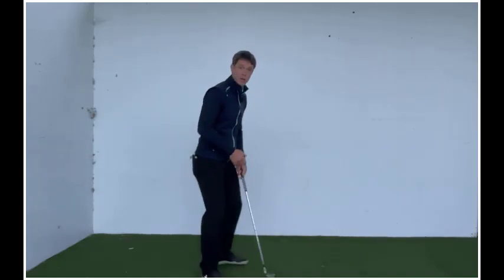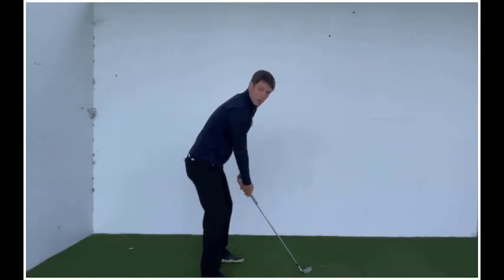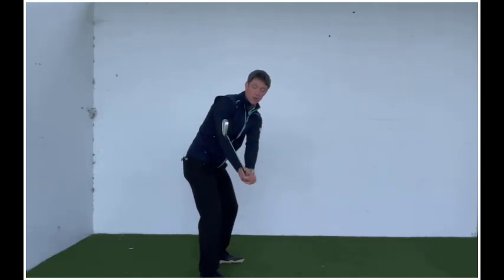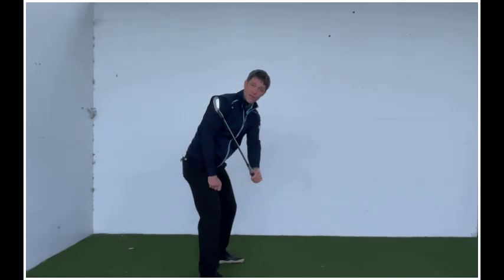So once again, a reference we can use: a line down to the hands at address. Round about here, loosely speaking halfway back, when that lead arm is in line with toe line, the club's tracking above the elbow, beneath the shoulder joint, and the hands are still on top of their start position.